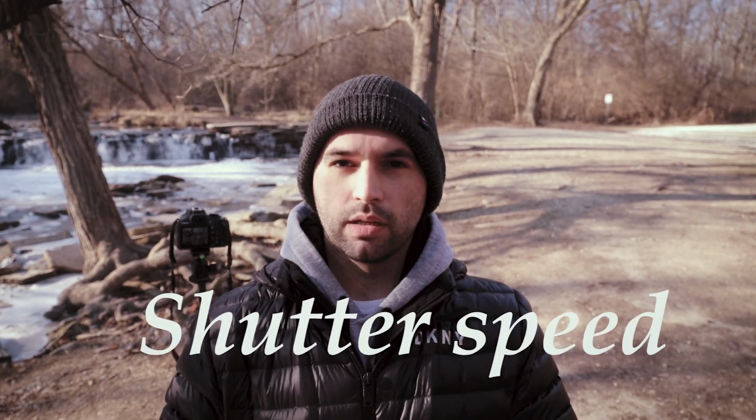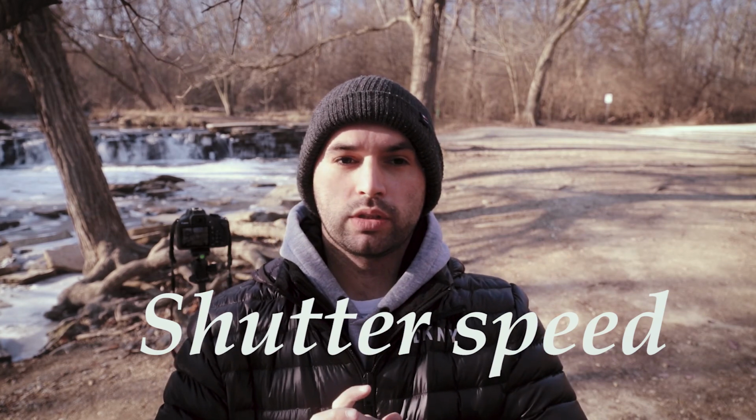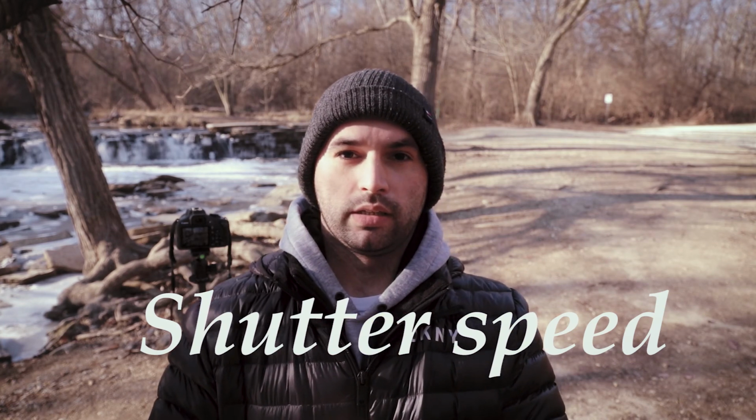Okay, so now that we kind of understand what aperture means and how it works, let's go to the second pillar, which is shutter speed. Shutter speed is quite important when it comes to fast moving subjects. For example, in sports, when you want to freeze the frame, freeze the motion of your subject.